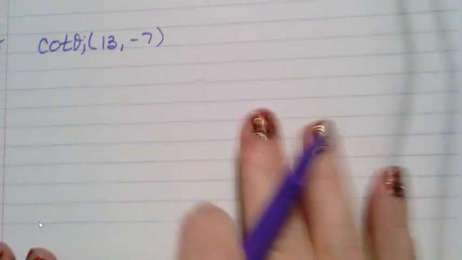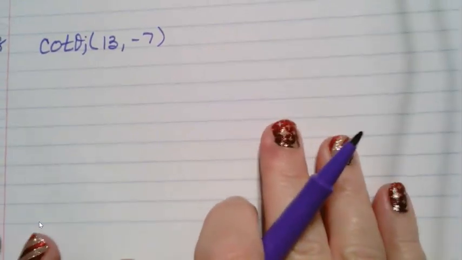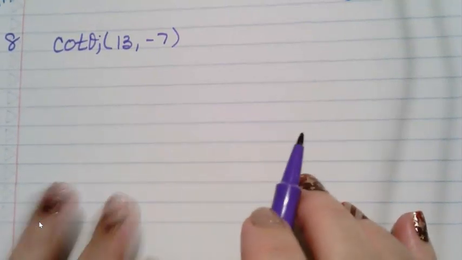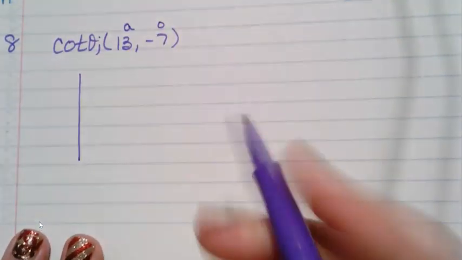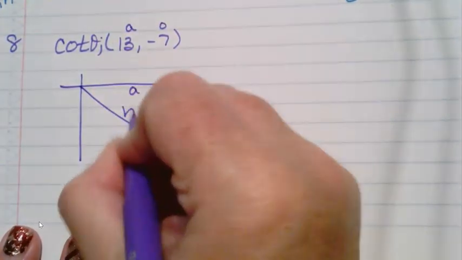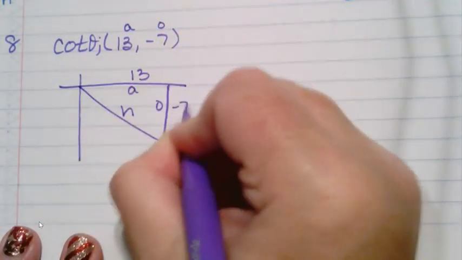Okay, so here we go on this problem. We're, by the way, number 8. We're starting with plotting this point. So it's a positive and a negative. Please notice there's not an equal sign. So this is not equal to cotangent. This is still my A value and this is still my O. This is the question. Okay. A, O, H. So 13 and negative 7.